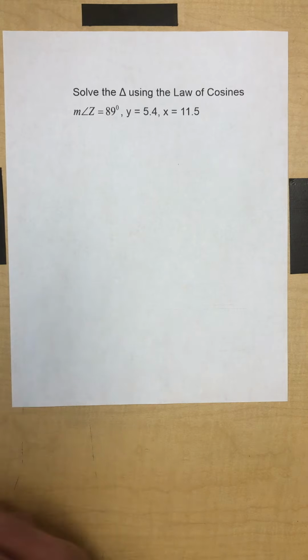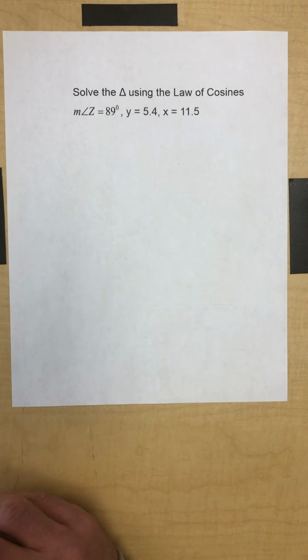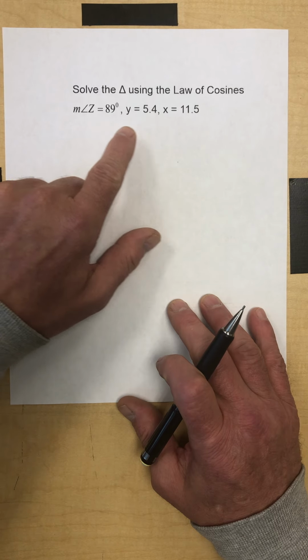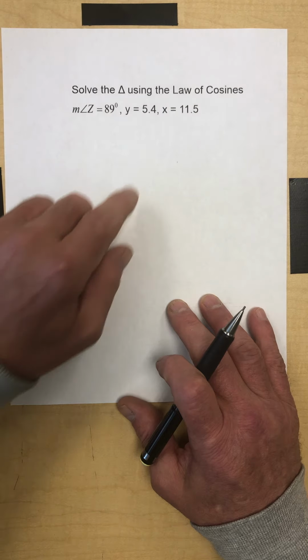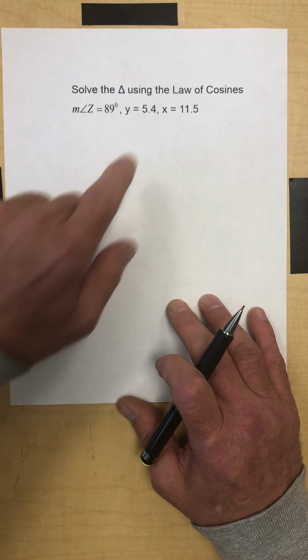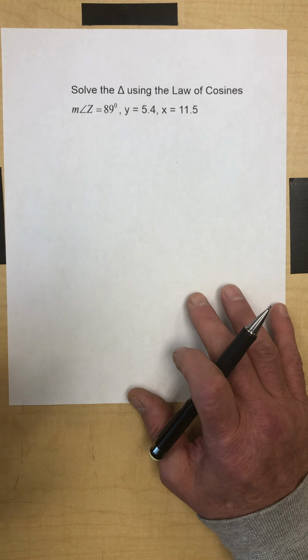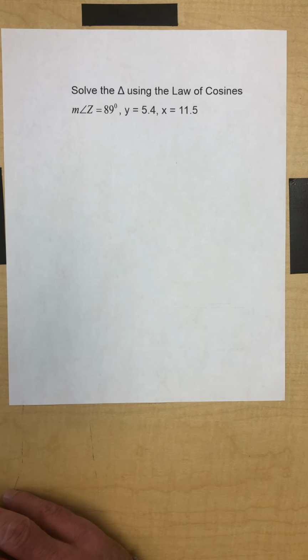We're still working with the law of cosines, and sometimes they deliver the information differently. Let's take a look at one of these, very similar to what we did yesterday. They just give you the information differently. They're giving us one angle and two side lengths. Because we have a little y and a little x, these mean side lengths opposite vertex y and vertex x. If we're using the law of cosines and we have one angle and two sides, it has to be SAS.